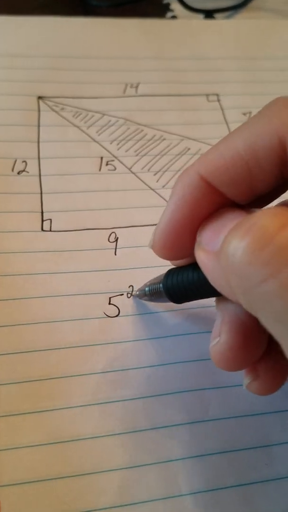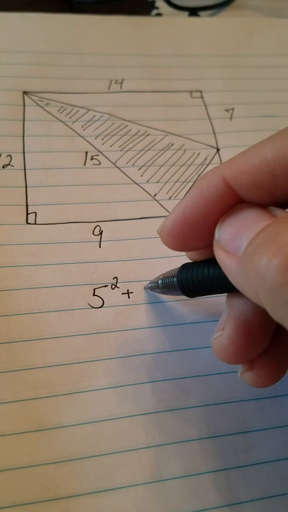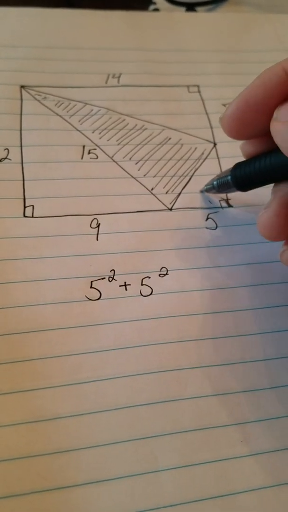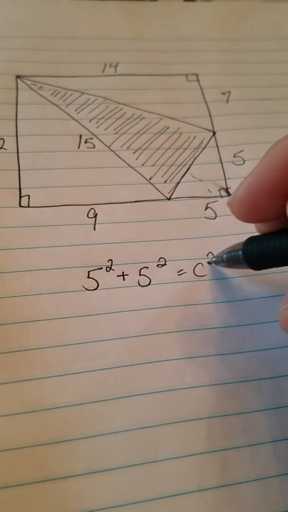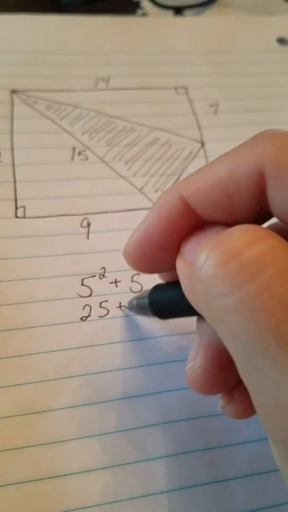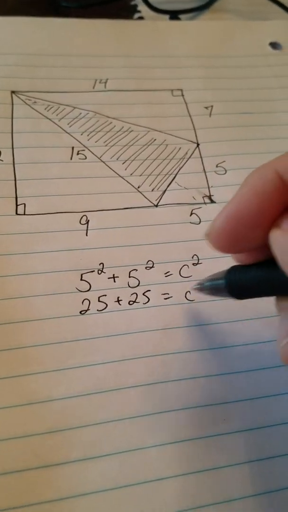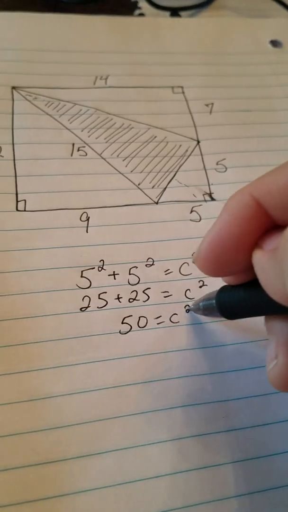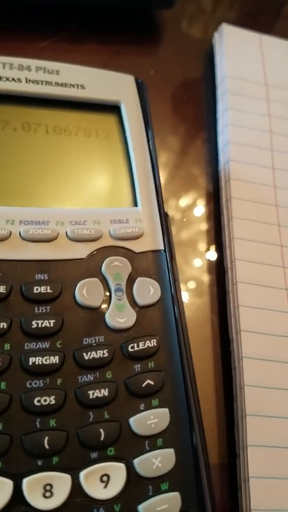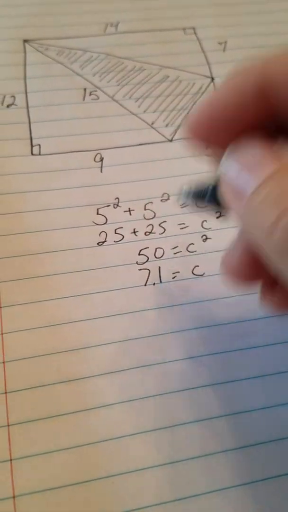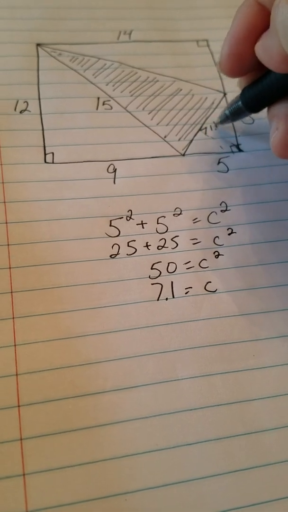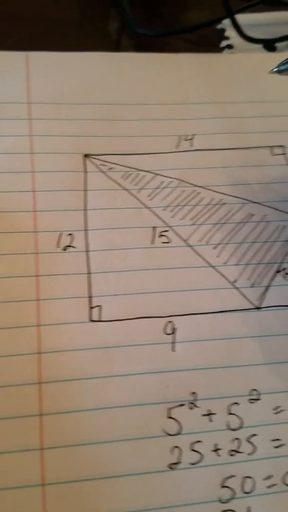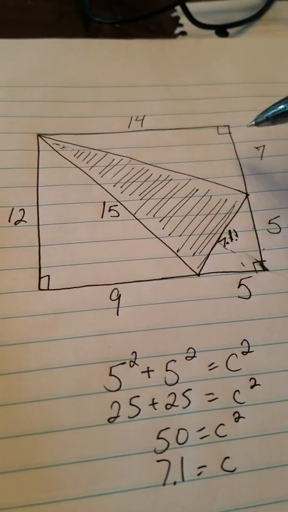So I wind up with 5 squared plus 5 squared. Both of those are our legs, because the hypotenuse would be the side we're looking for, equals c squared. So 25 plus 25 equals c squared. 50 equals c squared. So now let's go on to the calculator, and the square root of 50 is about 7.1. So that means that that side is about 7.1. Okay, now let's go see if we can find out the hypotenuse of this side.